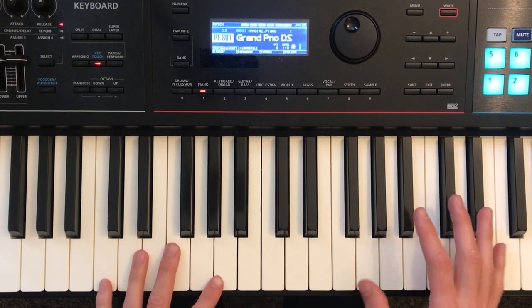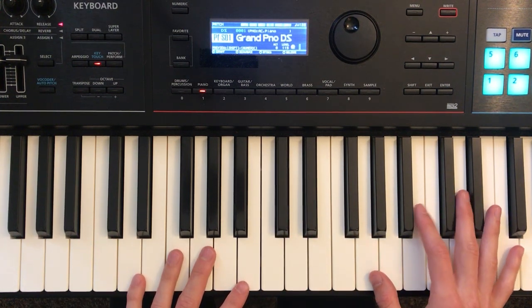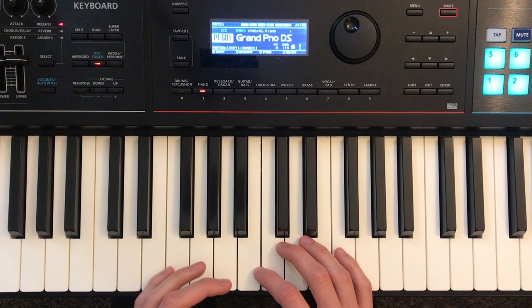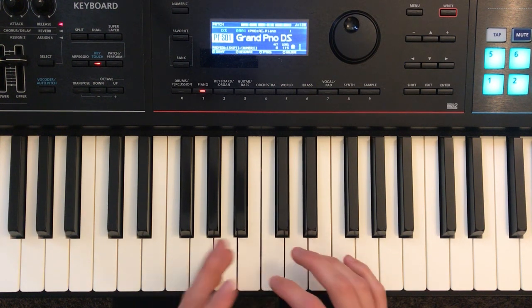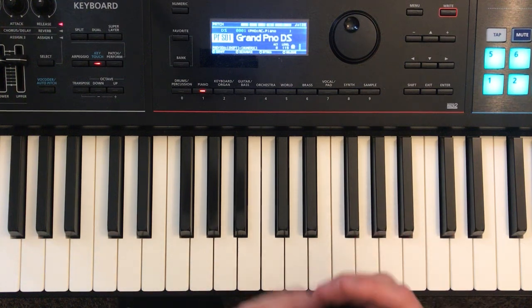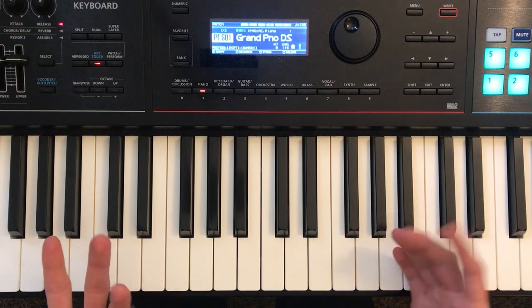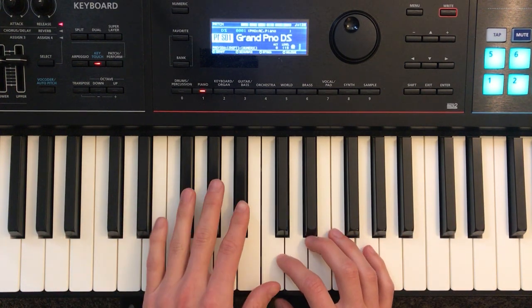If you're not already familiar, the musical alphabet uses the first 7 letters of the English alphabet: A, B, C, D, E, F, and G. After that, it repeats: A, B, C, D, E, F, G, A, B, C, D, E, F, G, and so on. The way we find where each note is, is based off of our pattern of the 2 black keys and the 3 black keys.